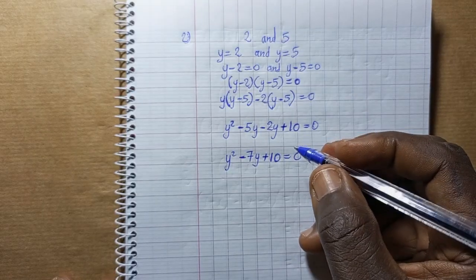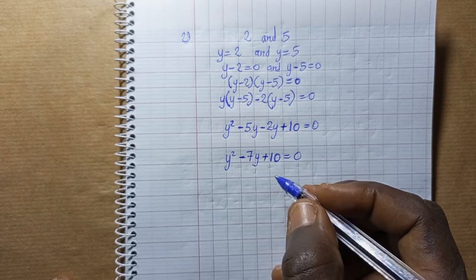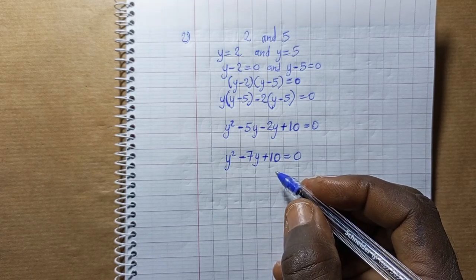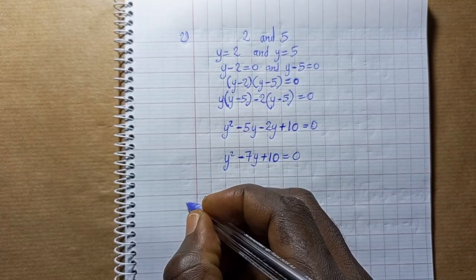So this is the answer to number 2 question. This is the quadratic equation to number 2 question. And we move over to number 3.